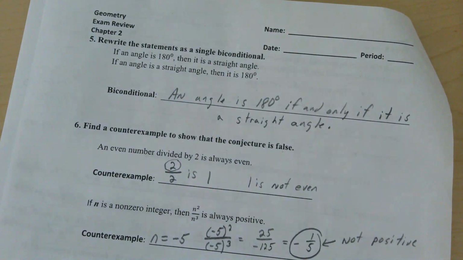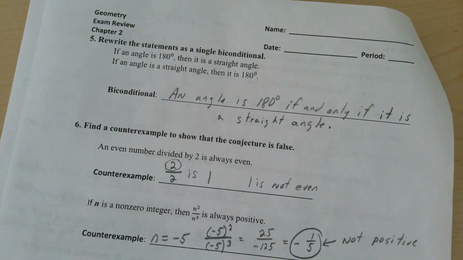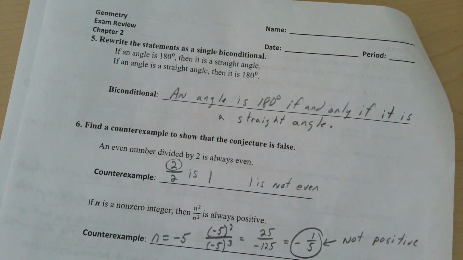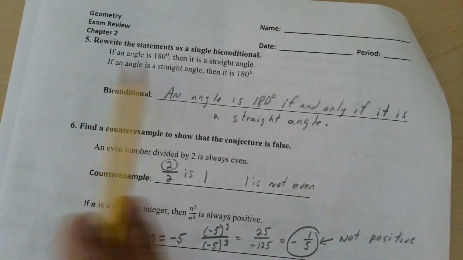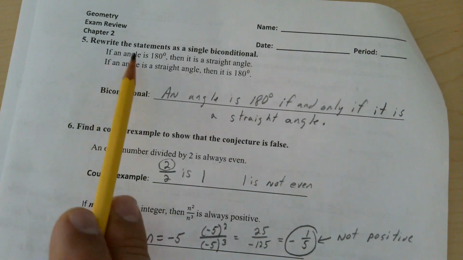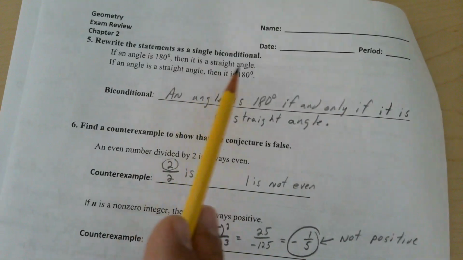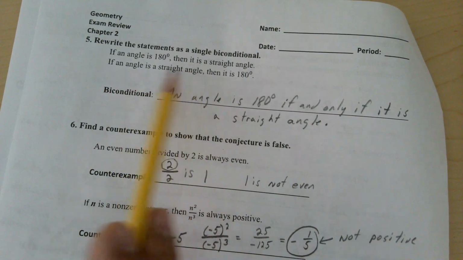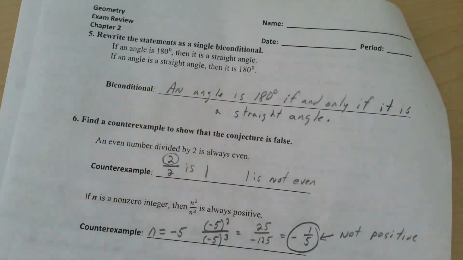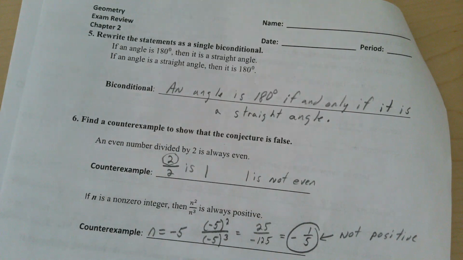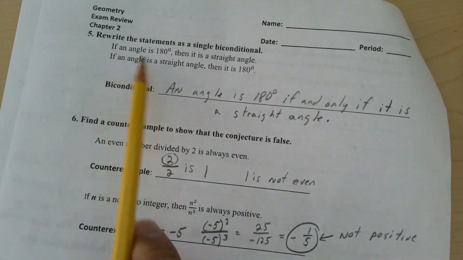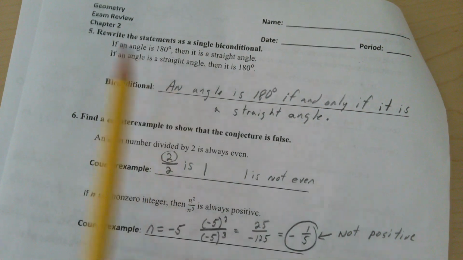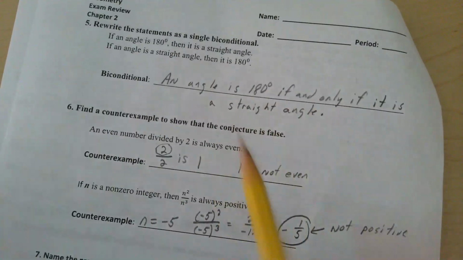we have another where I'm telling you to rewrite this as a biconditional. So I have two statements. I have if P then Q. Here's my P: if an angle is 180, then it's a straight angle. And then I say the reverse of that: if it's a straight angle, then it's 180. This is true for both of them, so we can write this as a biconditional statement. We get rid of the if part. So I just wrote: an angle is 180 if and only if. So it's really this.